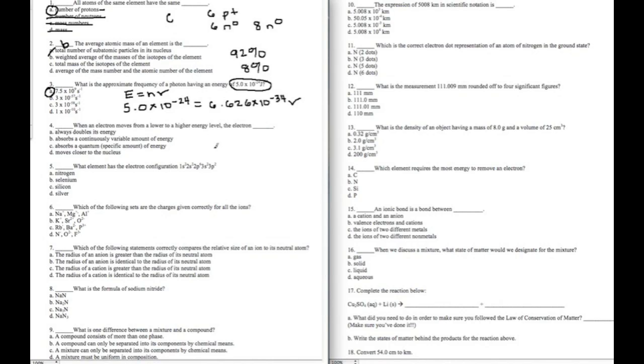When an electron moves from a lower energy level to a higher energy level, the electron always doubles its... no, well, that makes no sense. Doubling energy, we've never talked about that. If it's going from lower energy to higher energy, it's not getting closer to the nucleus, it's getting farther away. Let's look at these 2 different answers.